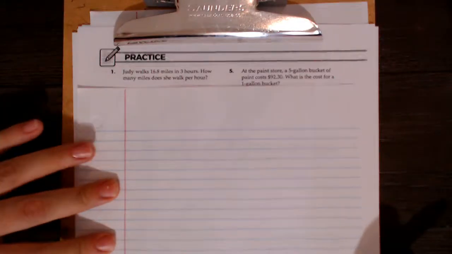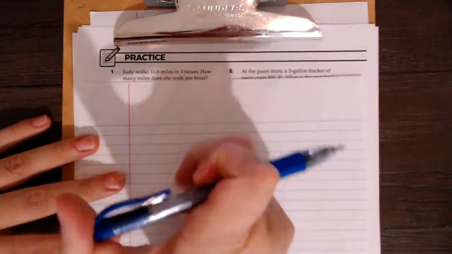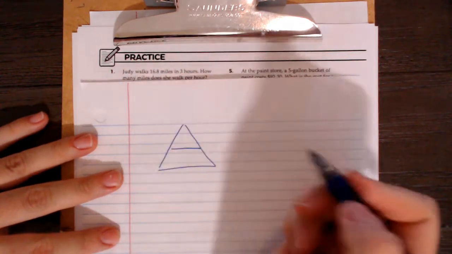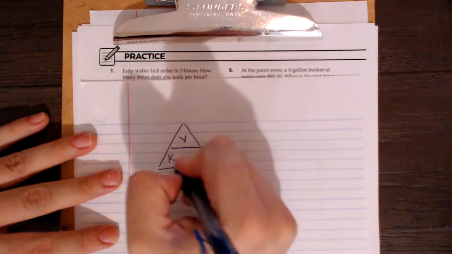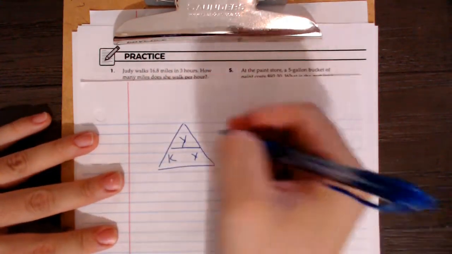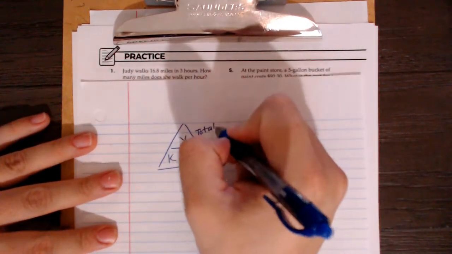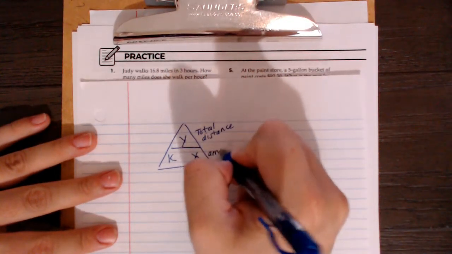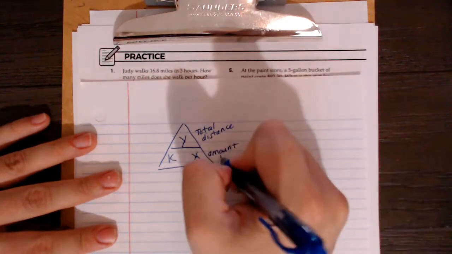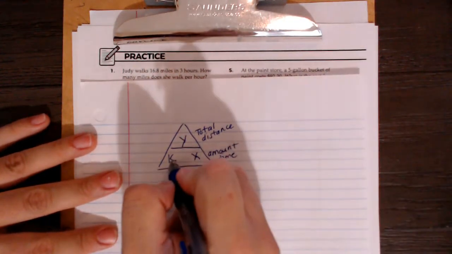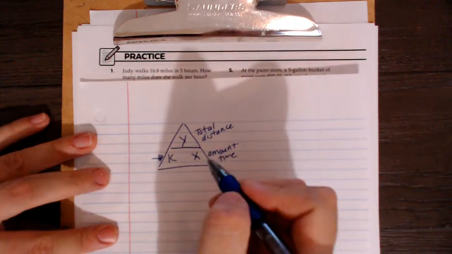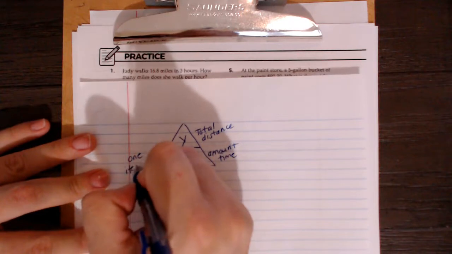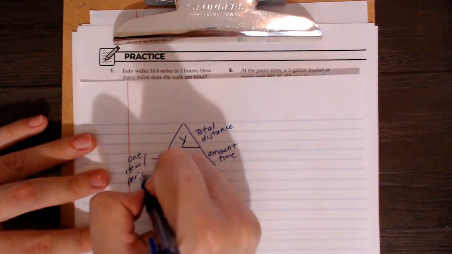So in your journals, I want you to go ahead and draw your triangle for your formula for Y = KX. Y talks about the total distance. This is the amount, usually the amount of time. And when you're solving for this, it's because you're looking for one item per item.